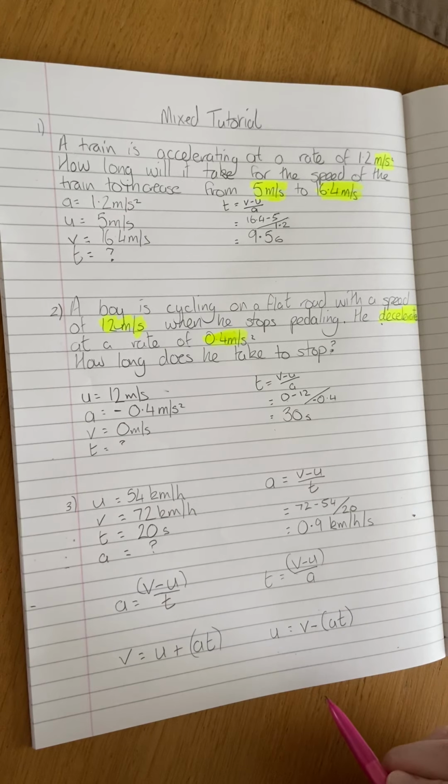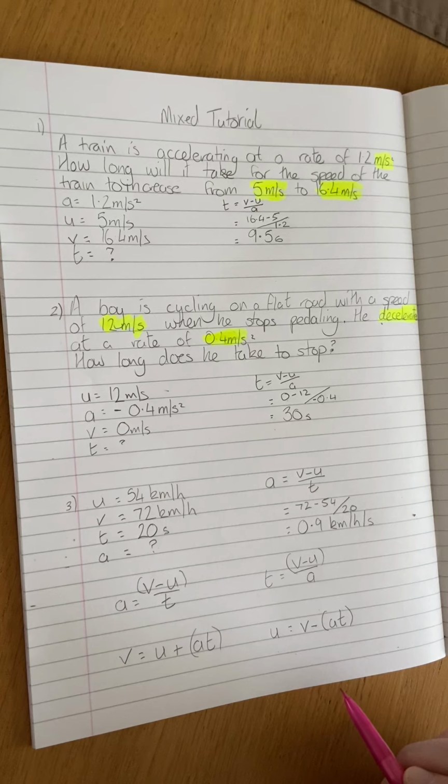Okay guys, hopefully that's made the mixed tutorial a bit easier. You should hopefully be able to do the other 3 questions, 4, 5 and 6, all on your own.